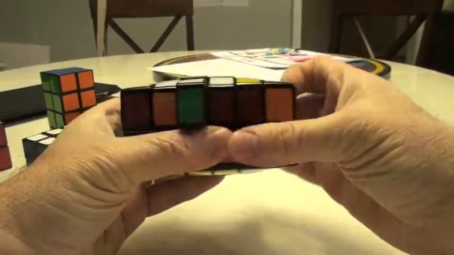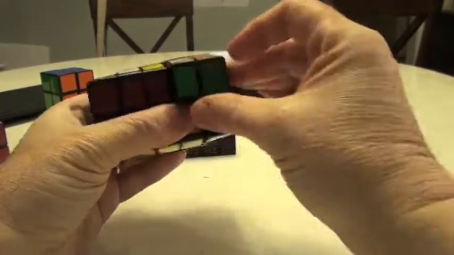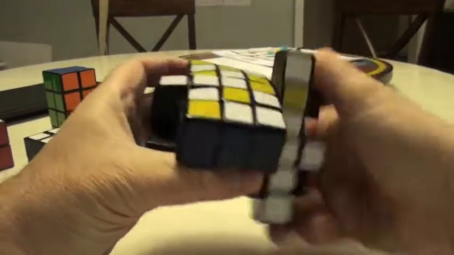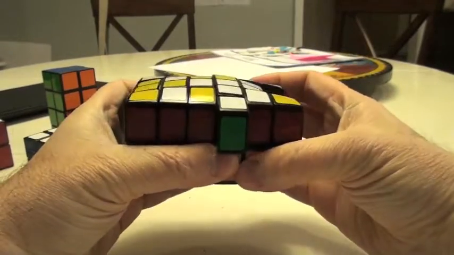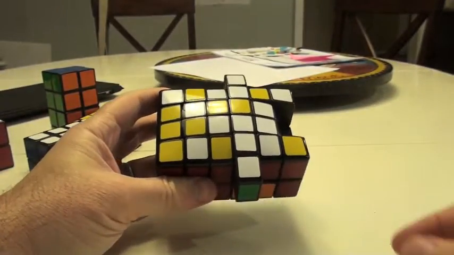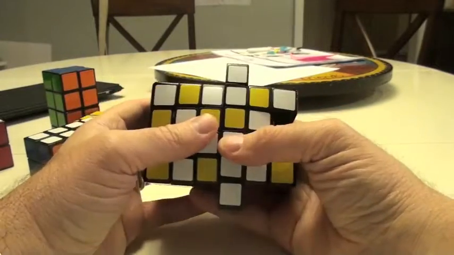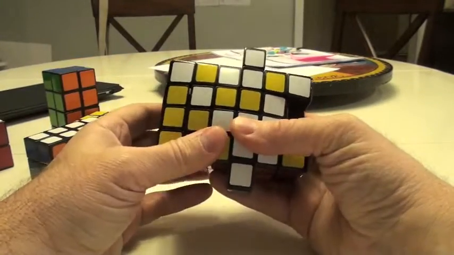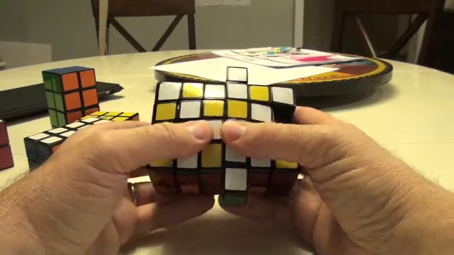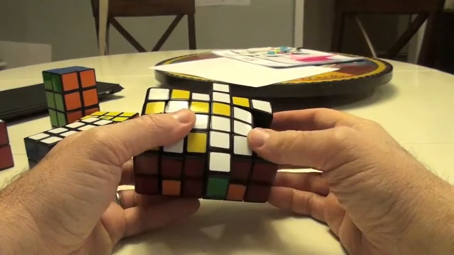2R, U, 2R, U, 2R, 2U, 2R, 2U, 2R, U, 2R, U', 2R. So notice I'm using exactly the same concepts and the same algorithms, I'm just applying them in different ways. I'm just going to do the floppy parity, basically. These two need to flip-flop with each other.